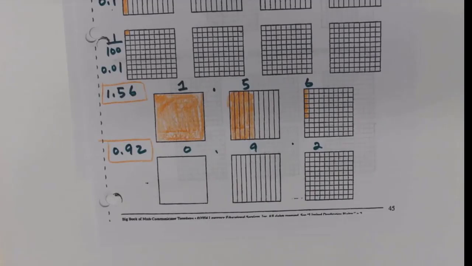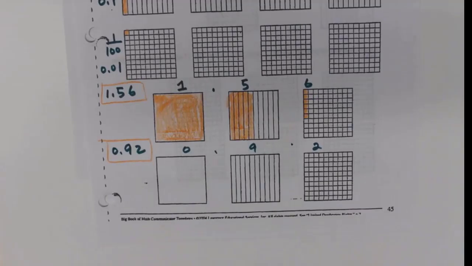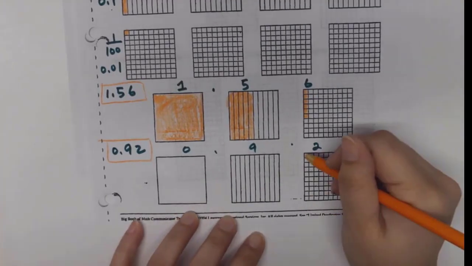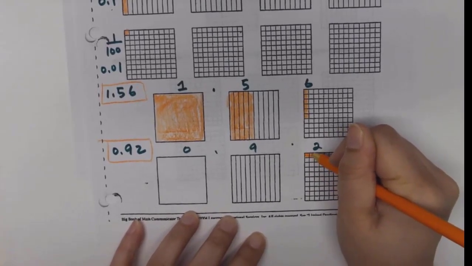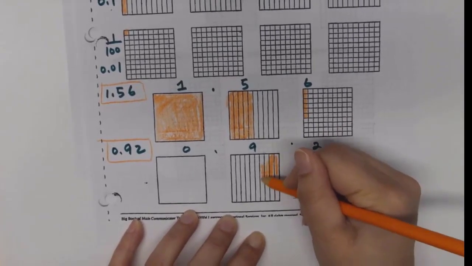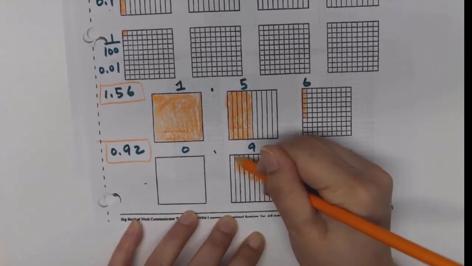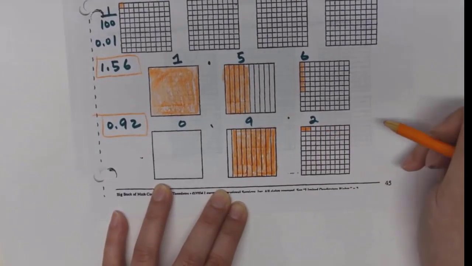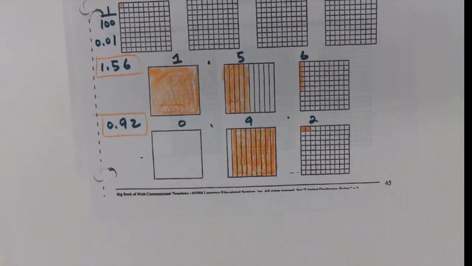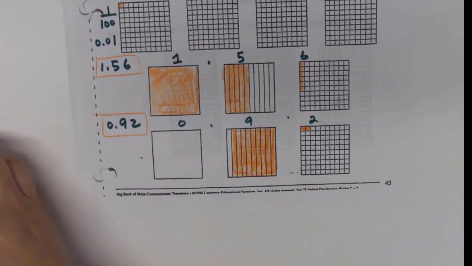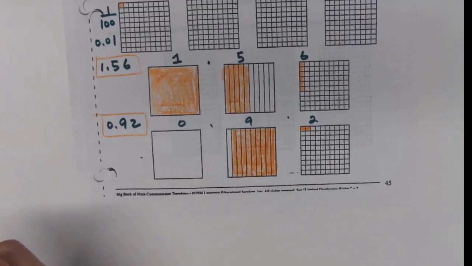Okay, do 0.92 for me. So for 0.92, what do we do? I need 9 tenths and what? 2 units. So the way you go doesn't matter. I can go this side. This is perfectly fine. Okay, so 9 longs and 2 units for 9 tenths and 2 hundredths, right? So when you're ready, I want you to flip to the next page and see if you can do those.